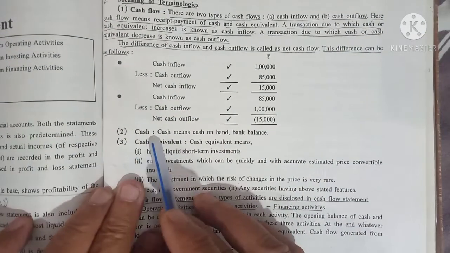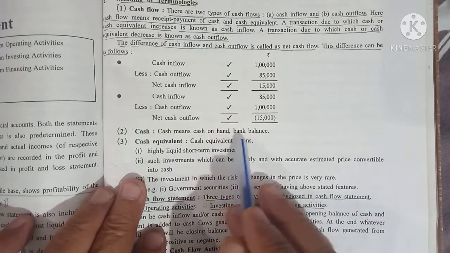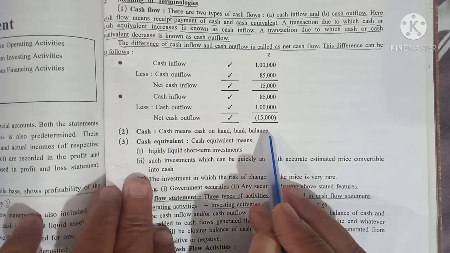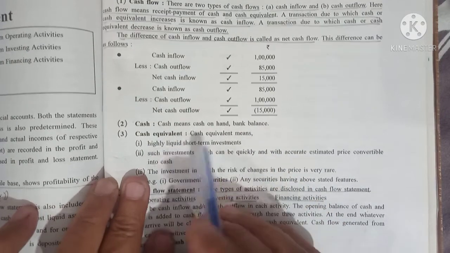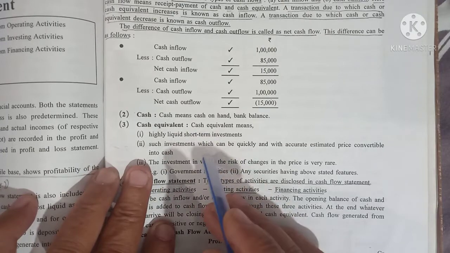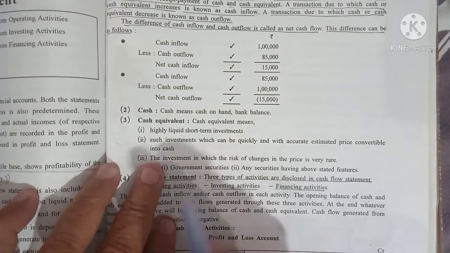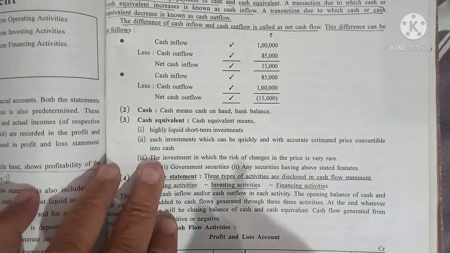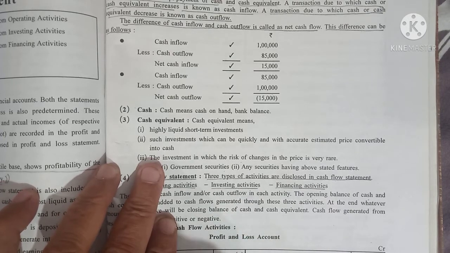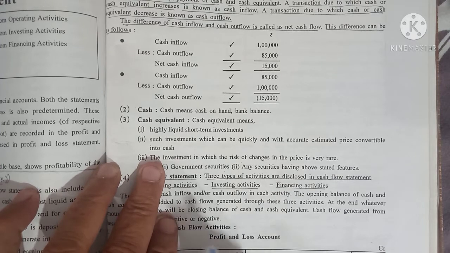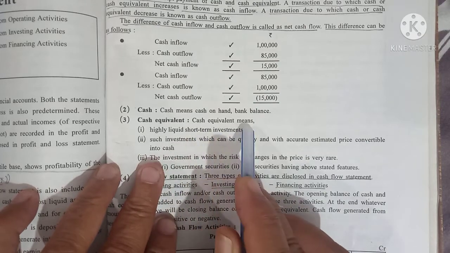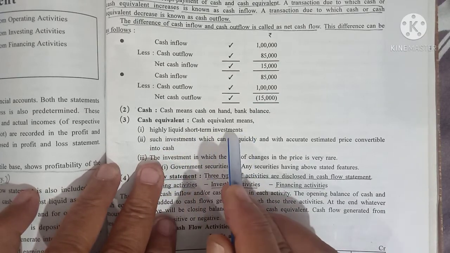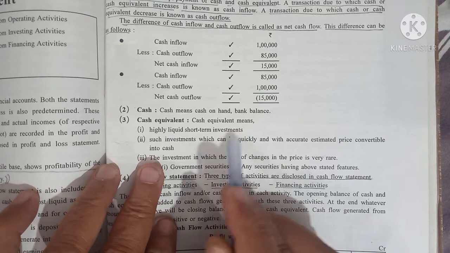Second point, cash. Cash means cash on hand or bank balance. Or cash equivalent, which I told, means assets or liabilities which you can easily convert into cash. That is called cash and cash equivalent. Generally, current assets and current liabilities are called cash and cash equivalent. Cash equivalent means a highly liquid short-term investment, not long-term.